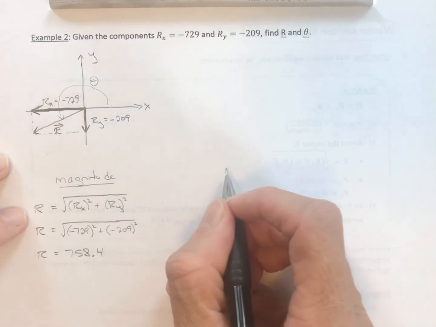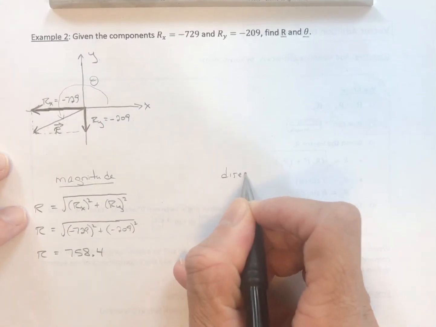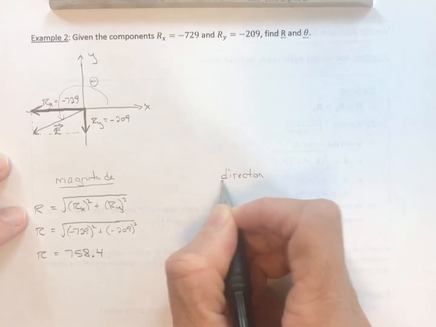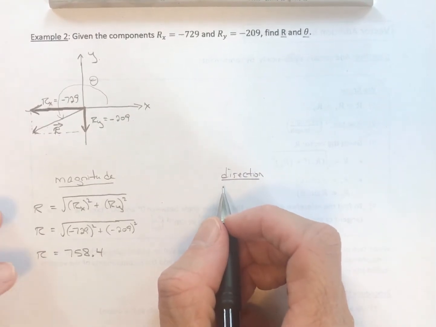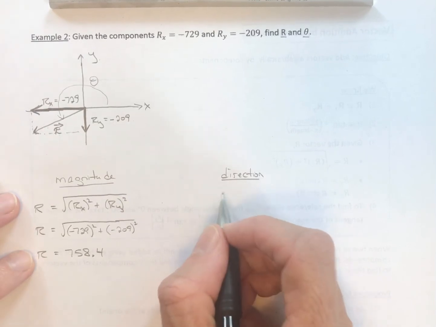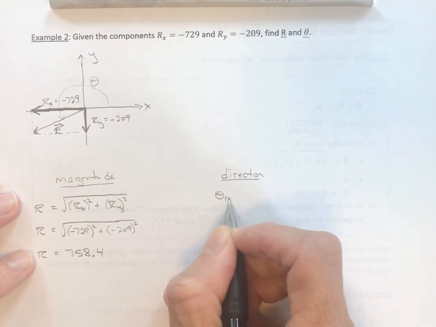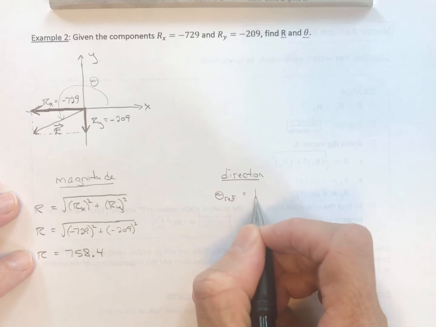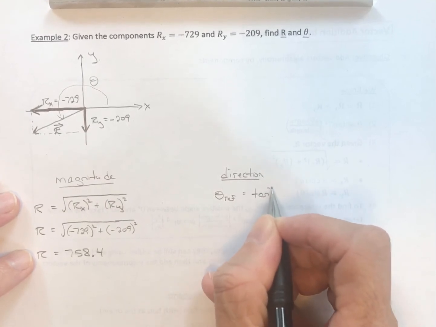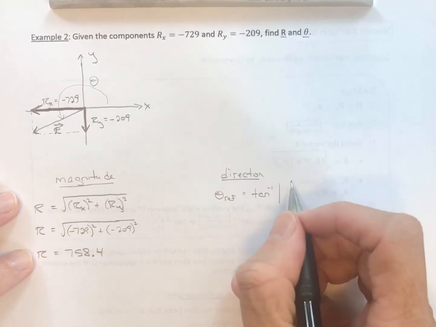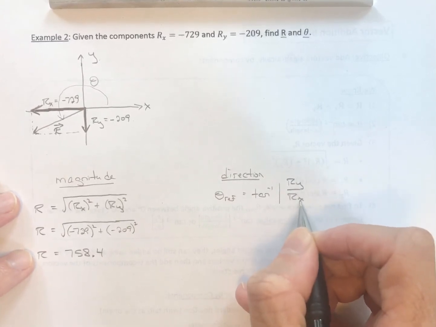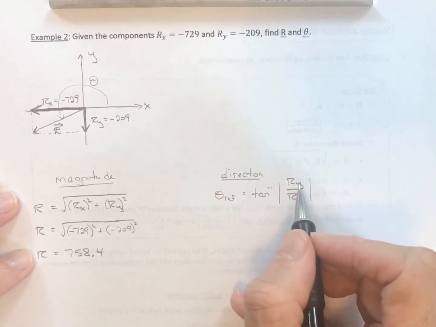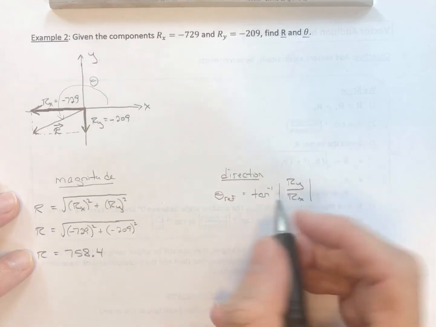Okay, let's find the direction. Okay, we know we're looking for the reference angle, and then we'll adjust that for the quadrant. So theta ref is equal to the inverse tangent of the absolute value of the y length over the x length. Opposite over adjacent.